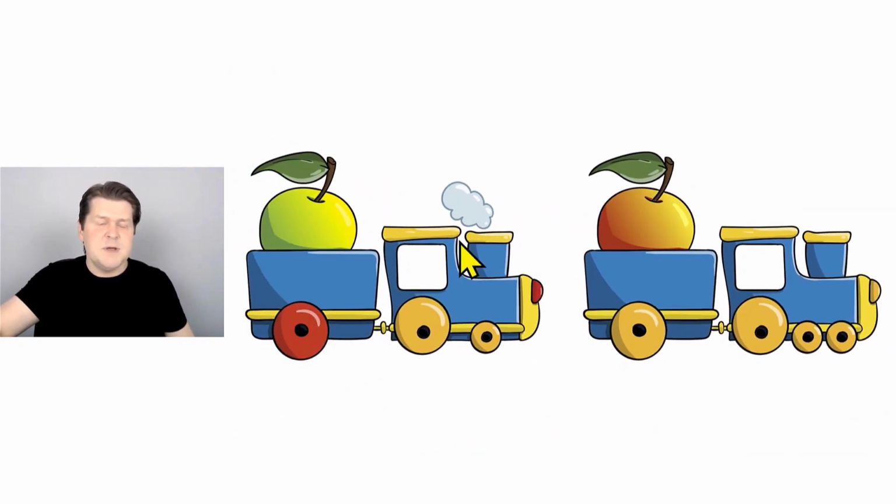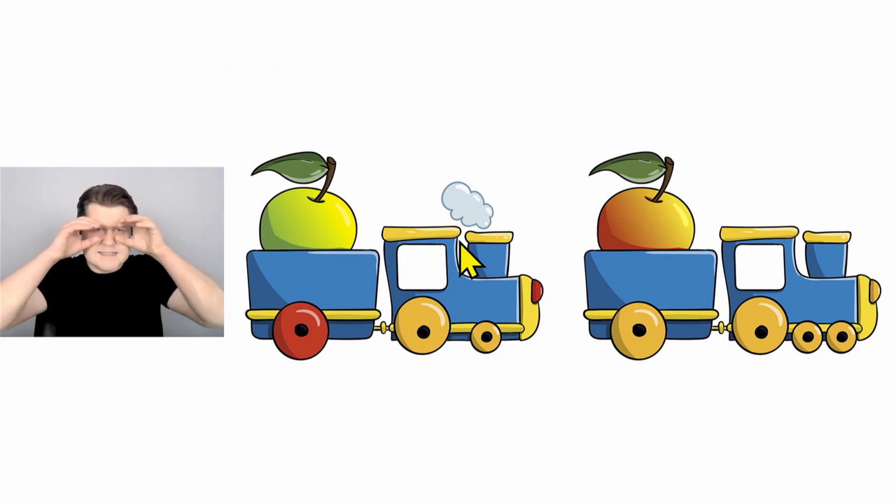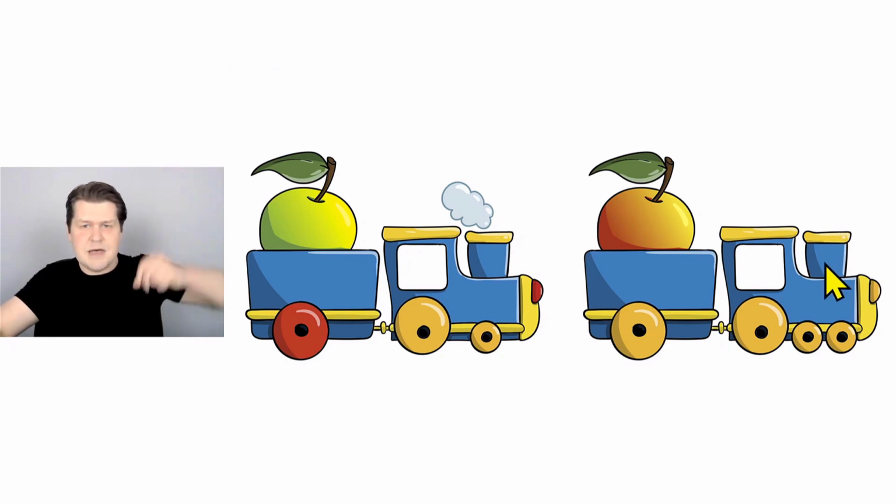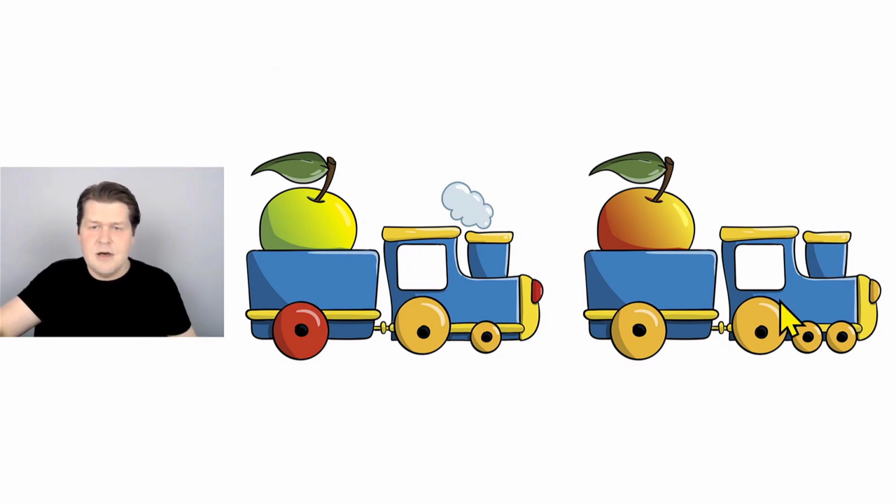So in this picture on the left, we can see a cloud of steam. We can see a puff of steam or a little cloud of steam coming up out of the smokestack. But in this picture on the right, there is no cloud of steam coming up. There is no puff of steam coming up from the smokestack on this engine. So that's another difference between this picture on the left and this picture on the right.